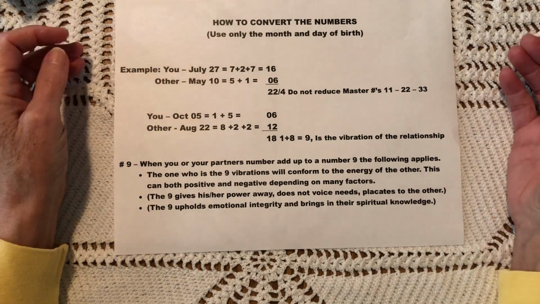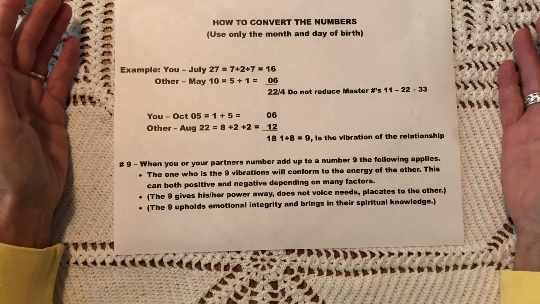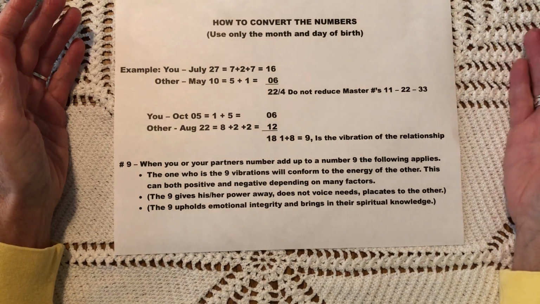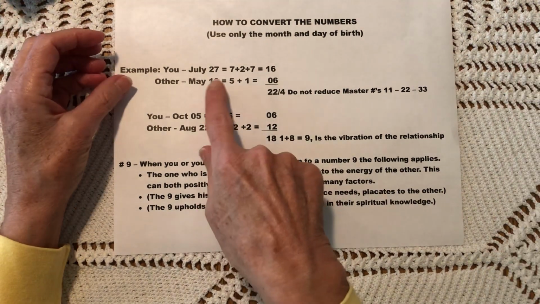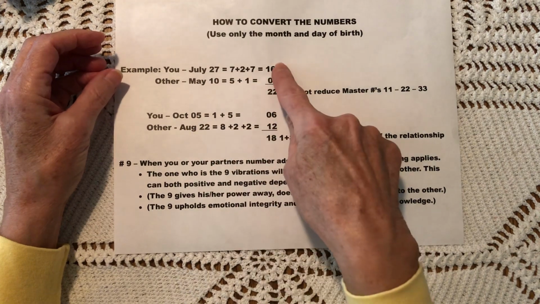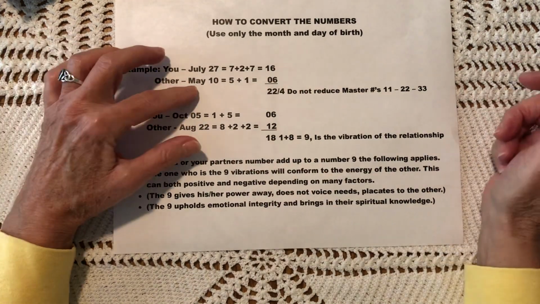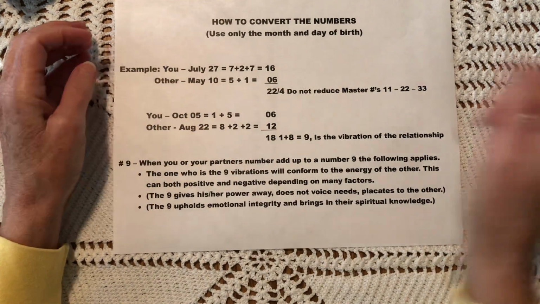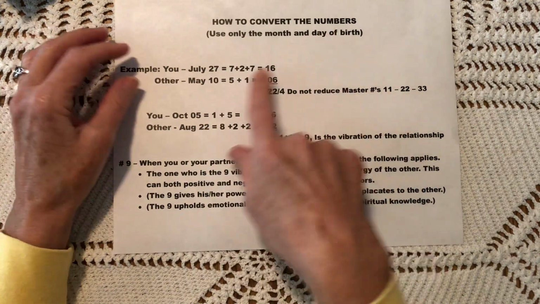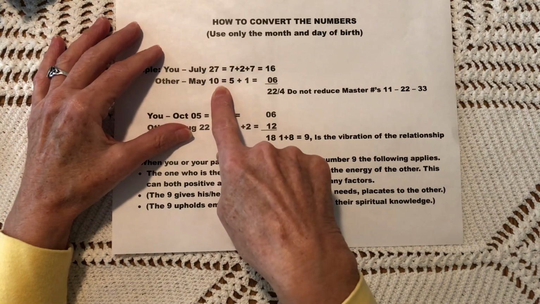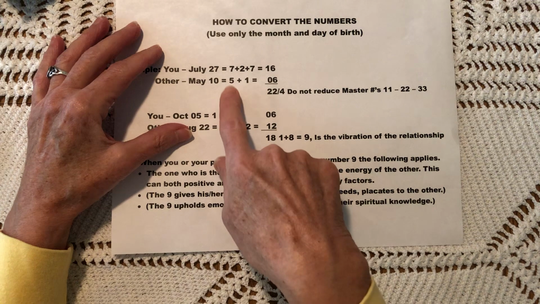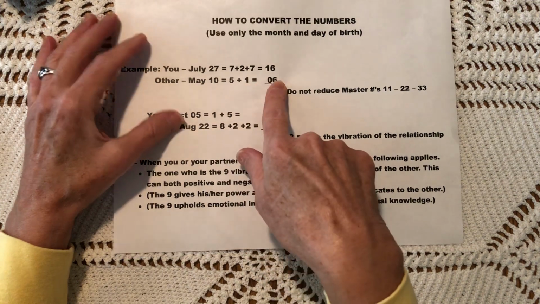We know that July is the 7th month. Then you're going to add that across horizontally. So we have 7 plus 2 and 7. That's a 16. May is the 5th month. The 10th is the date of birth. Forget about the 0. We're just going to add the 5 and the 1. That adds up to 6.